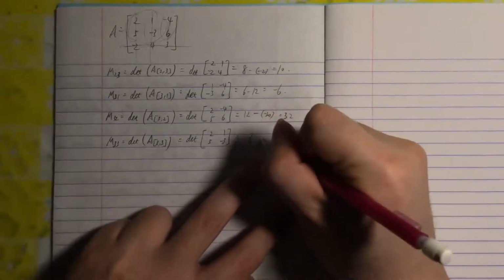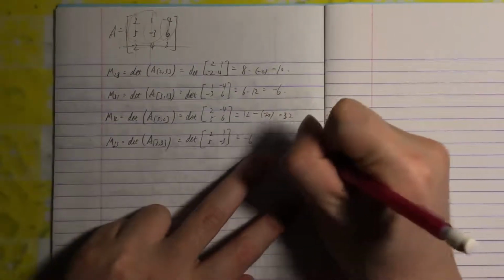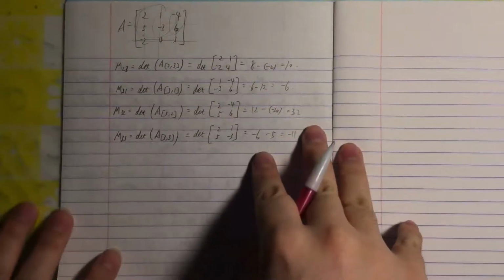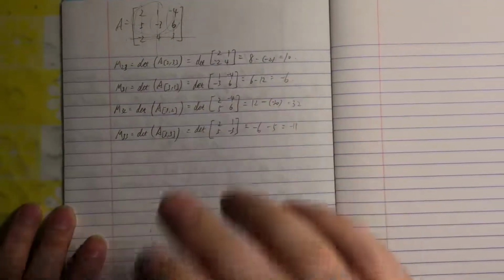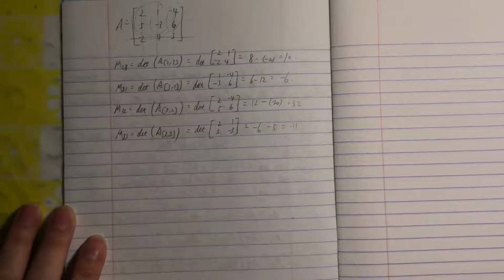Take determinant, that's -6 minus 5, which is -11. So those are the values of all minors. Next, let's find the value of all cofactors.